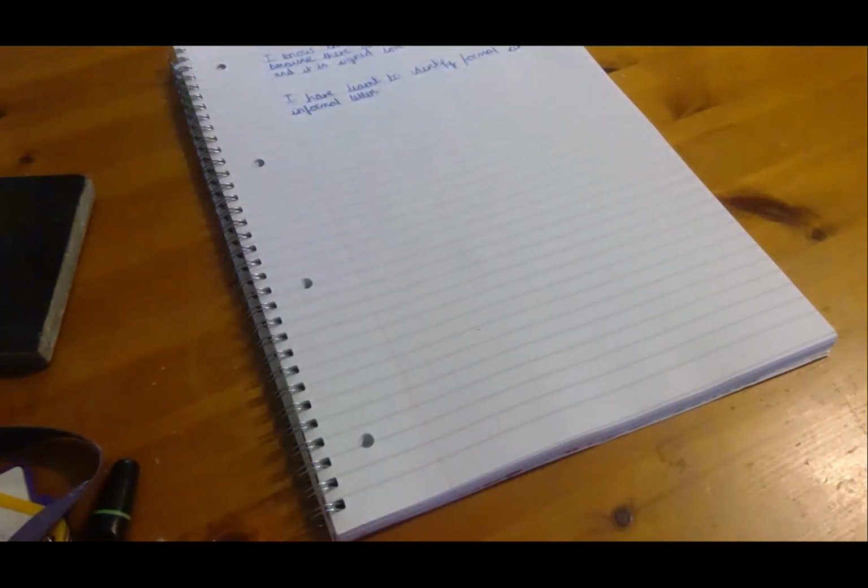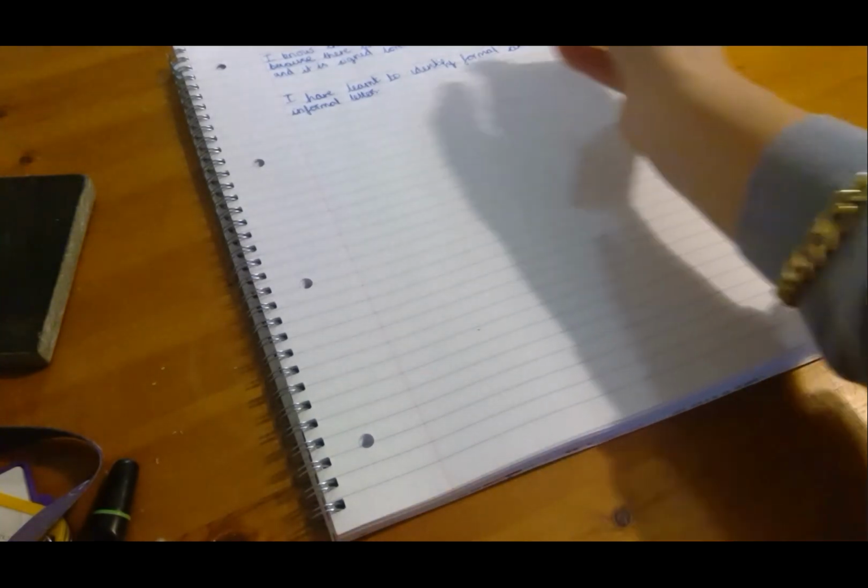And how is that going to help me to be able to write to my friend in Sydney? Well, I think being able to identify them has helped me to understand more how to write a formal or an informal letter. So I think I've got more knowledge now of how to make sure my letter to my new friend is an informal one.